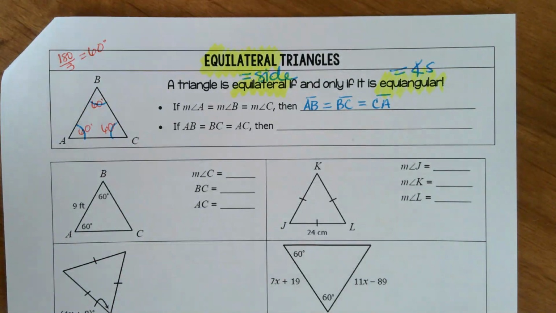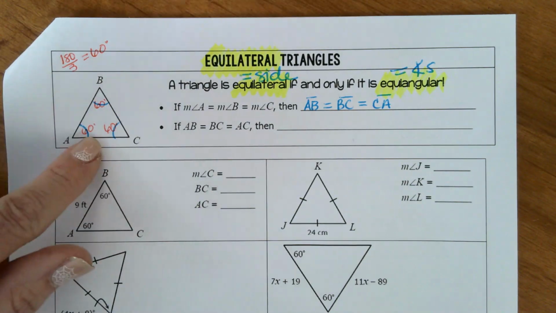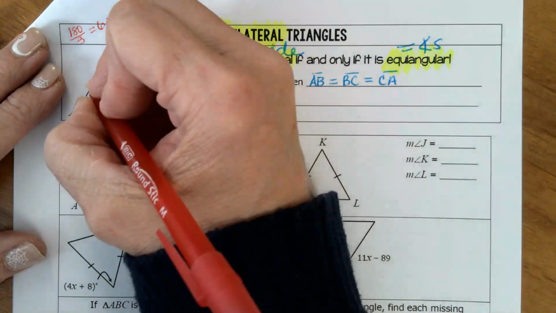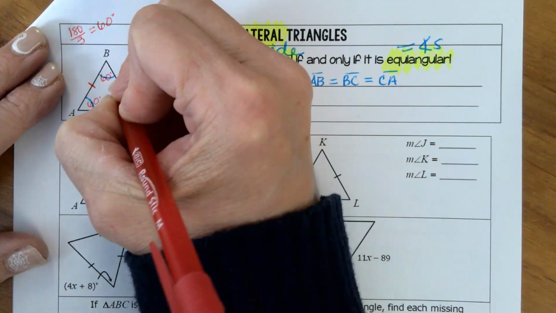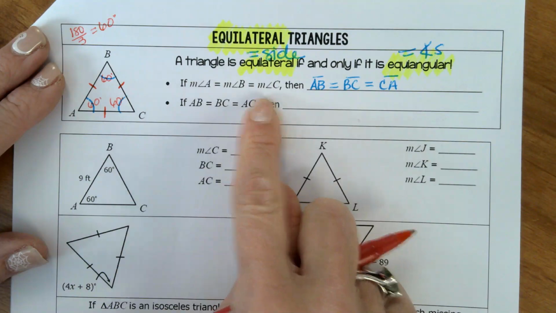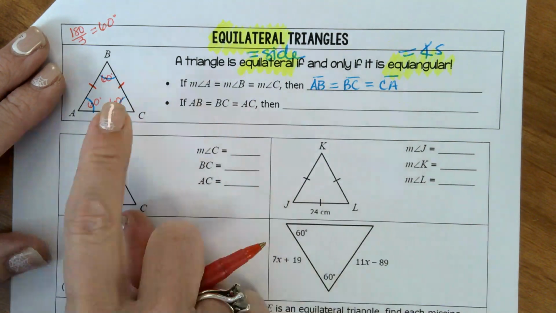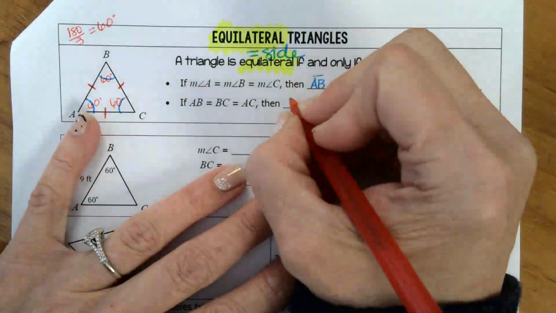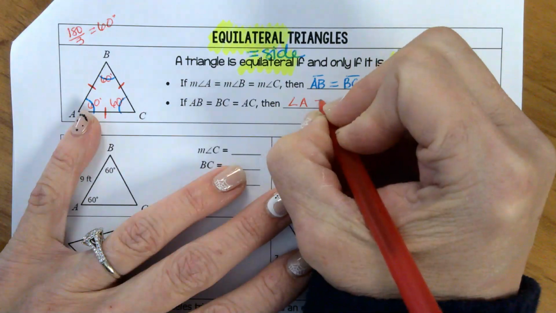You don't have to ever think about it. This is true. Now, if the measures of the angles are the same, then the sides are the same. And if the sides are the same, then the angles are the same.